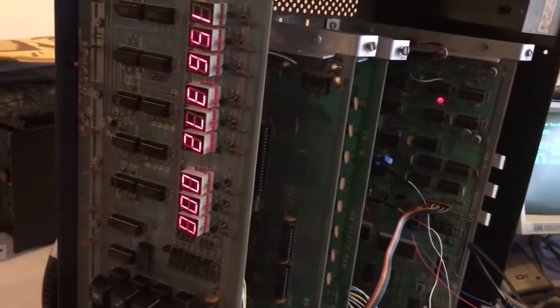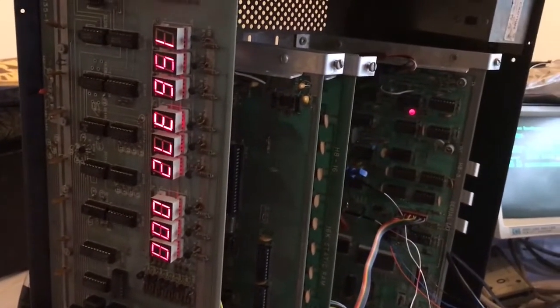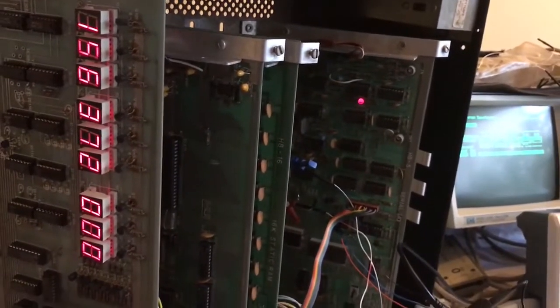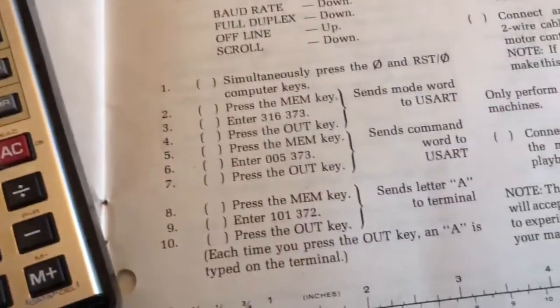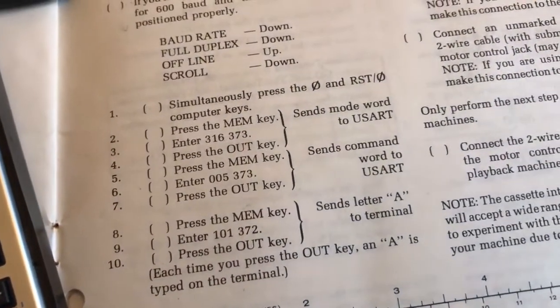So if I do an out on that, that should appear on the screen and echo back to the machine. And no, it didn't for some reason. Probably because the UART has been reset and we need to reset those things. Okay.